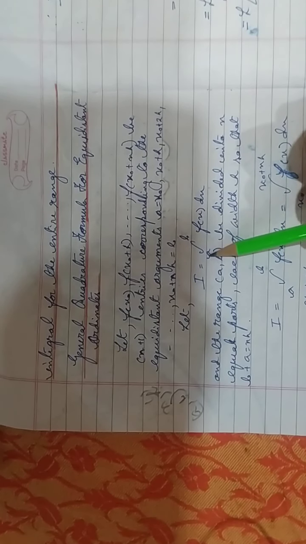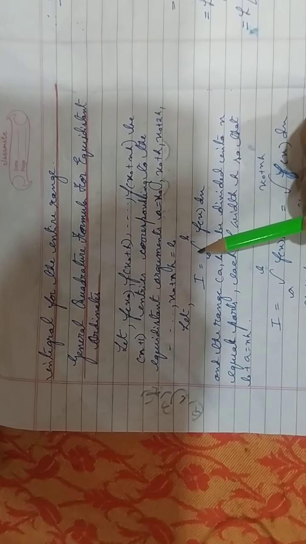Now, to find the formula, let us take a definite integral I equal to the integral from a to b of f of x dx. Here the range a to b I am going to divide into n equal parts. Then I will get equidistant values of the argument and equidistant values of entries, and these are the values of entries and arguments. Now I'm going to integrate this.